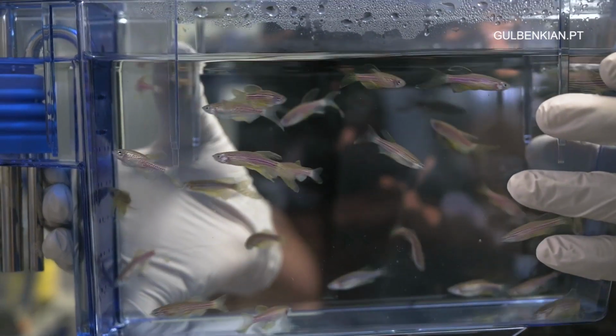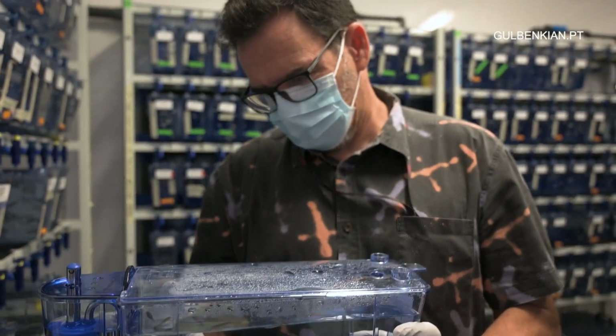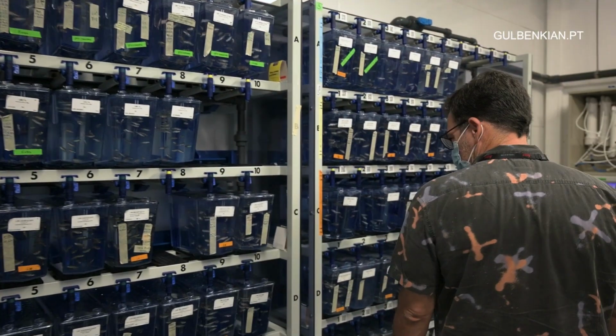So the idea of studying social fear contagion in zebrafish was basically to try to assess the occurrence of this behavior in fish and to test if the mechanisms that underlie the expression of this behavior are evolutionarily conserved in comparison to what we know are the mechanisms in mammals.